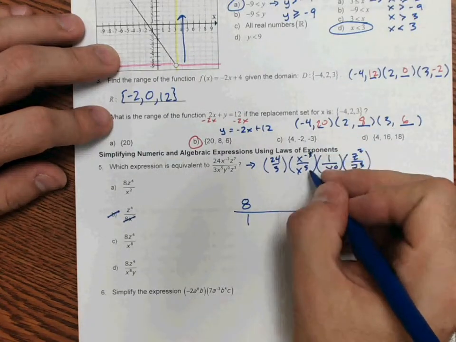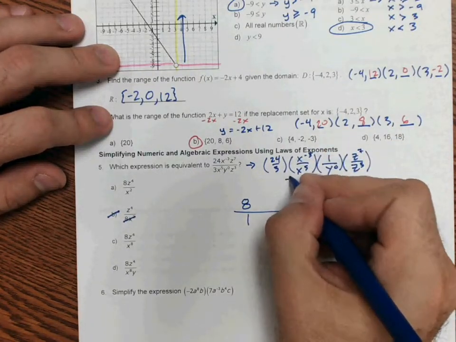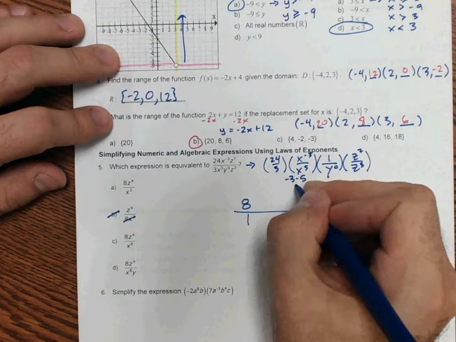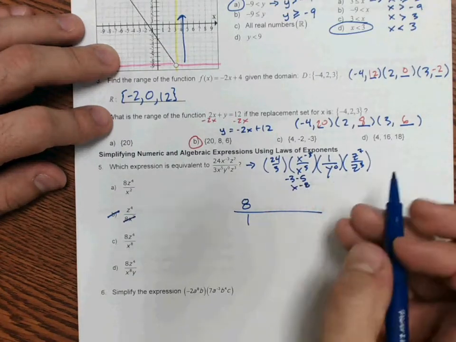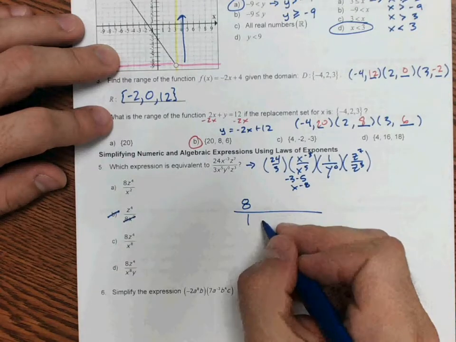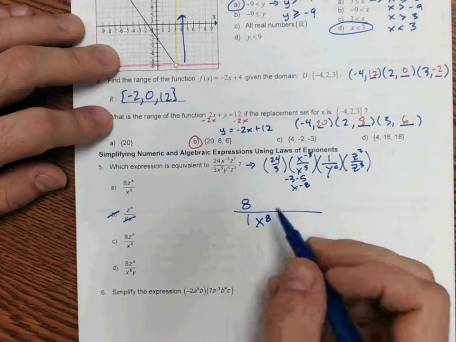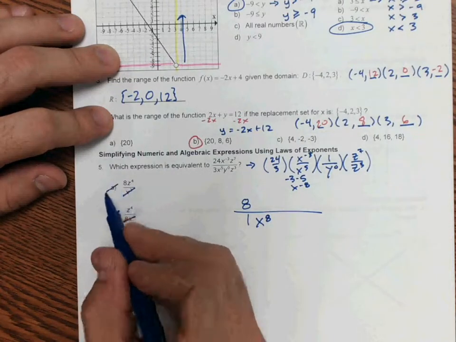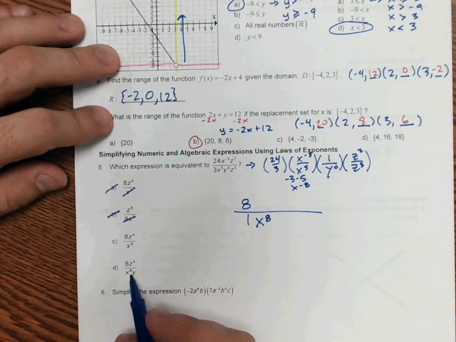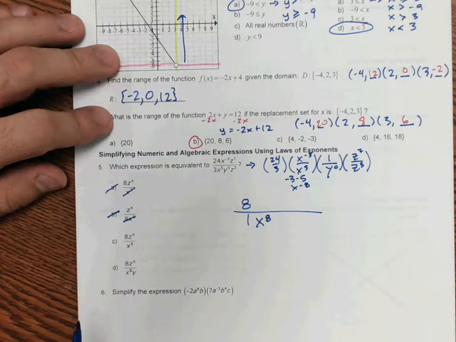X to the negative third divided by 5 means I'm going to have negative 3 minus 5, which means x to the negative 8. When I have a negative power, that goes on the bottom. Okay? So look for an x to the 8th on the bottom. This has x squared on the bottom, that's out. This has x to the 8th, this has x to the 8th, so C and D are still in play.